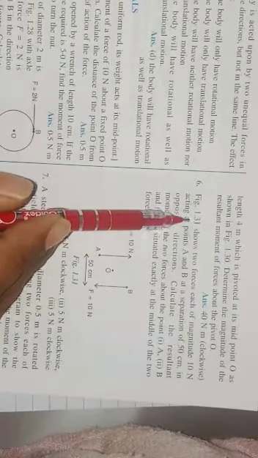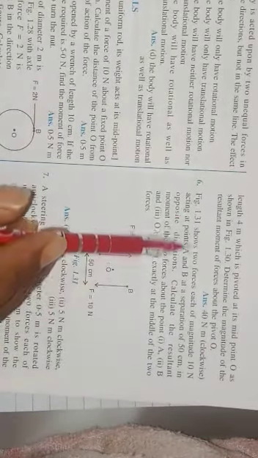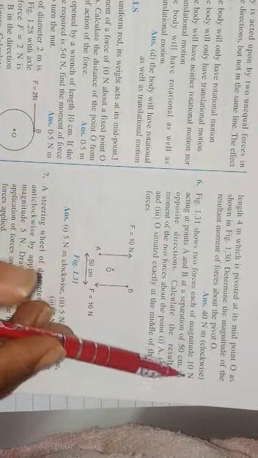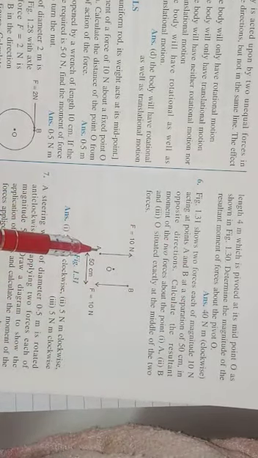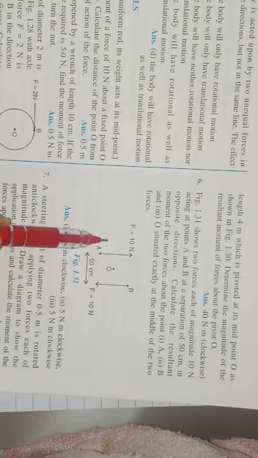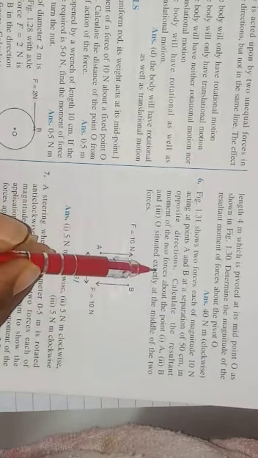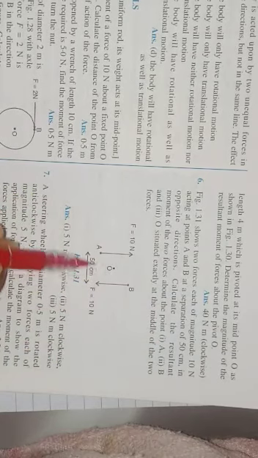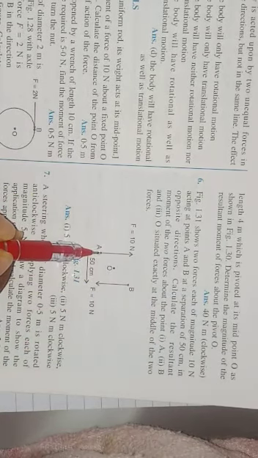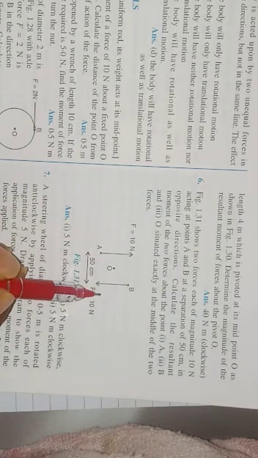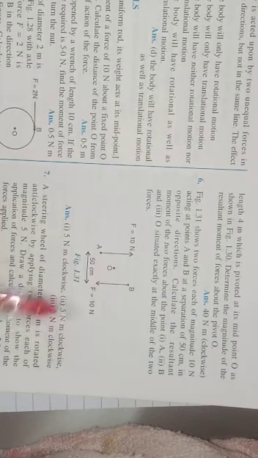Now question number 6. The figure is shown here. The two forces are of magnitude 10 Newton. This is force A, this is force B, each of magnitude 10 Newton, opposite in direction. Calculate the resultant moment of force of the two about the point A. First is about the point A, then about the point B, and then about the point O.